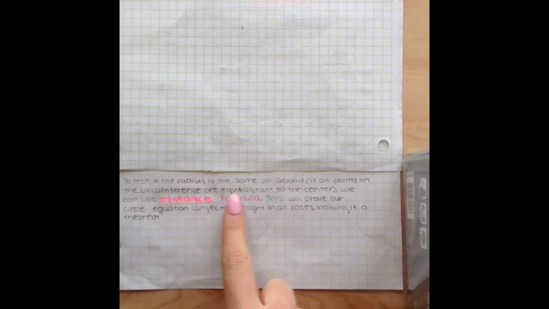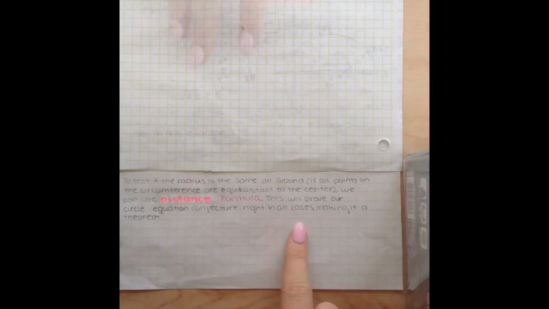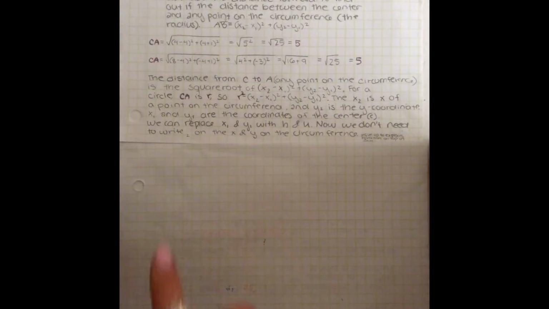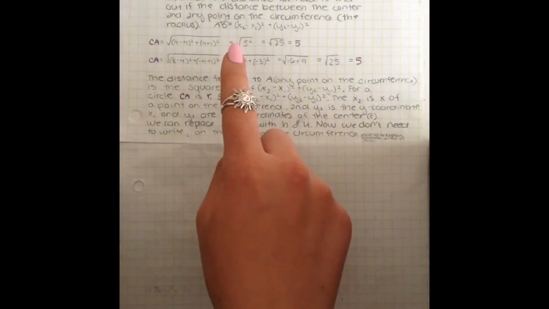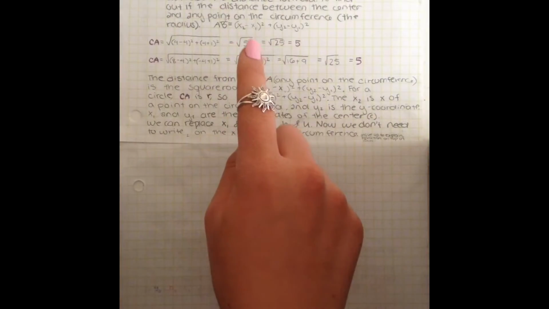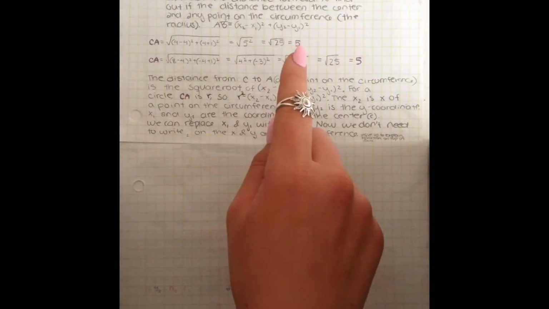To test if the radius is the same all around, which means that all points on the circumference are equidistant to the center, we can use the distance formula. This will prove our circle equation conjecture right. The distance formula is AB squared equals (x2 minus x1) squared plus (y2 minus y1) squared. In this formula, A and B represent two different points, and x2 and y2 represent the coordinates of A, while x1 and y1 represent the coordinates of B.